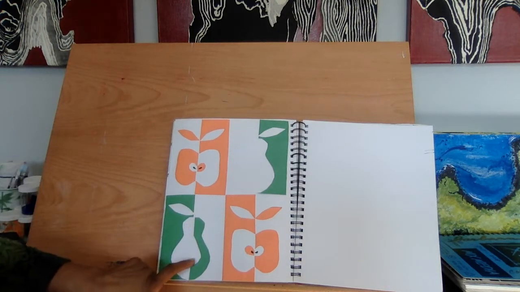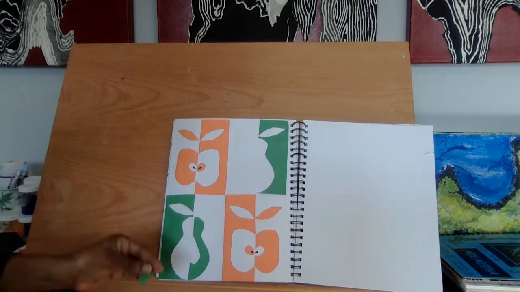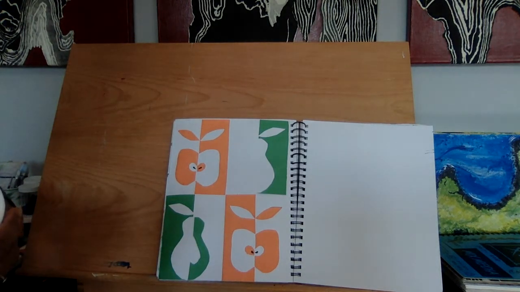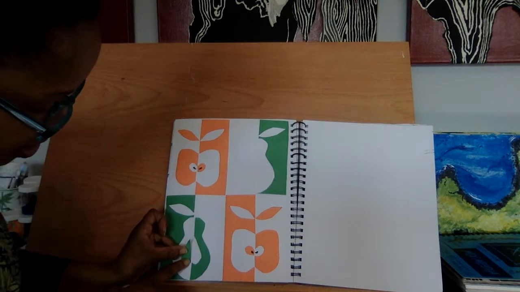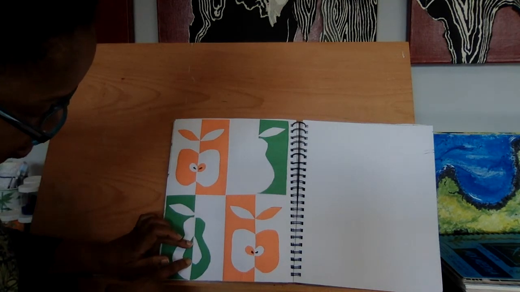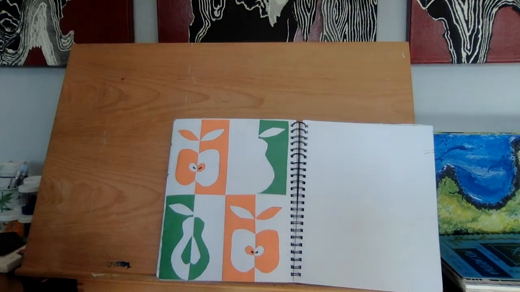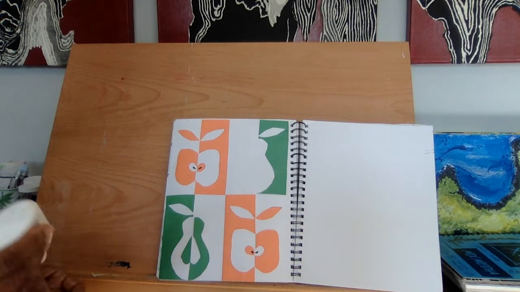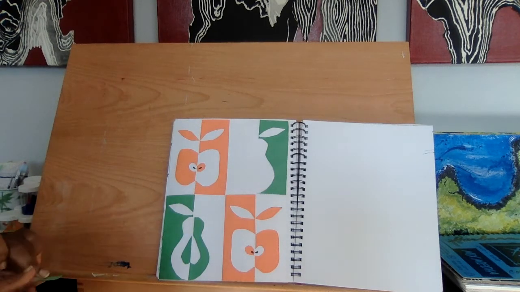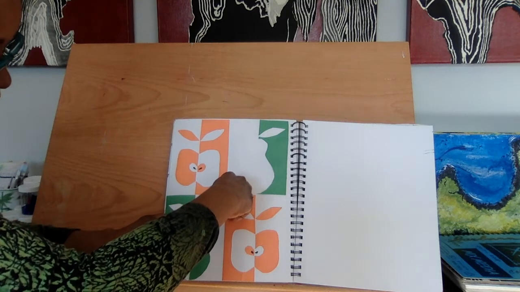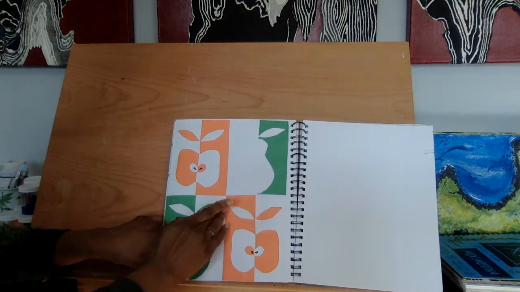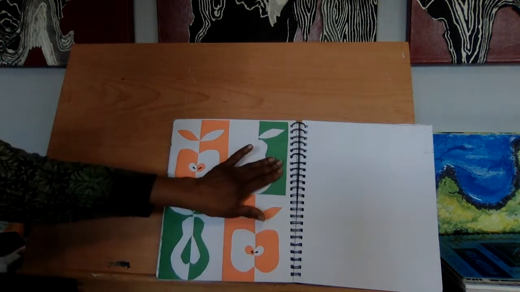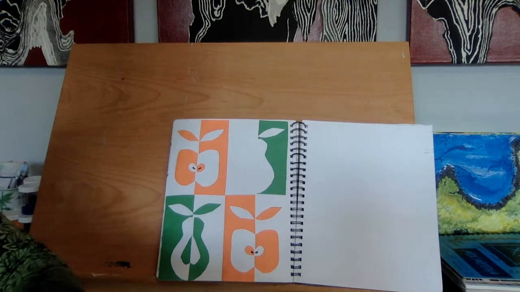You're probably wondering, what in the world is that? Well, that piece goes right there. Put a little glue on that. So what's missing? That's right, the other leaf. And I can duplicate it on this side also.